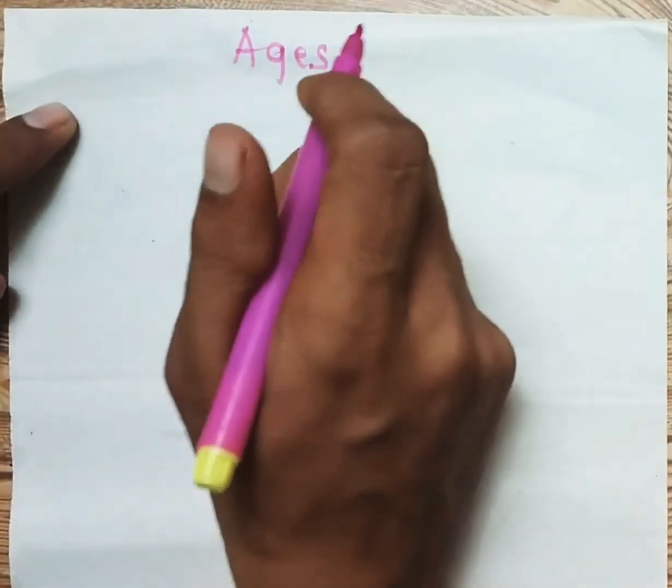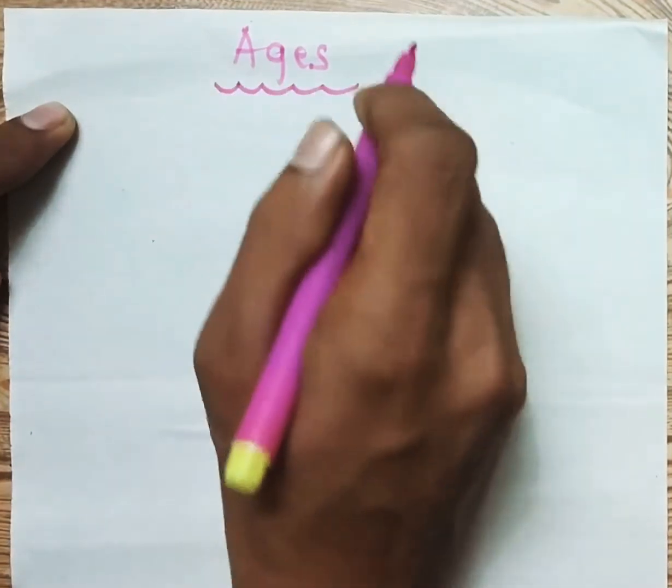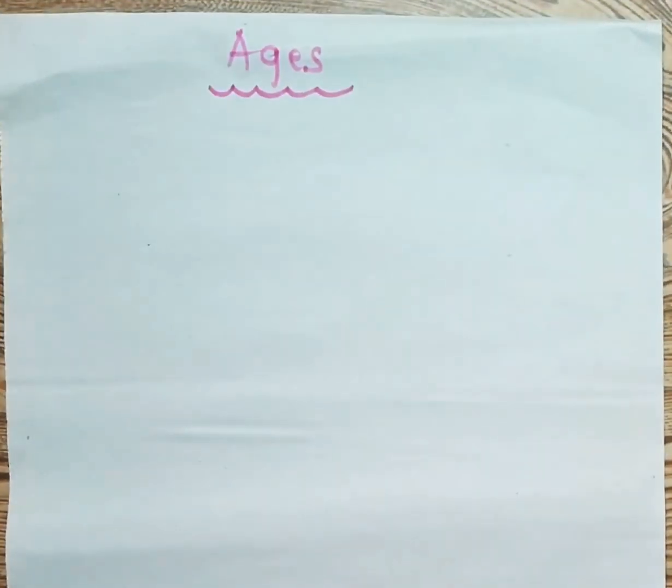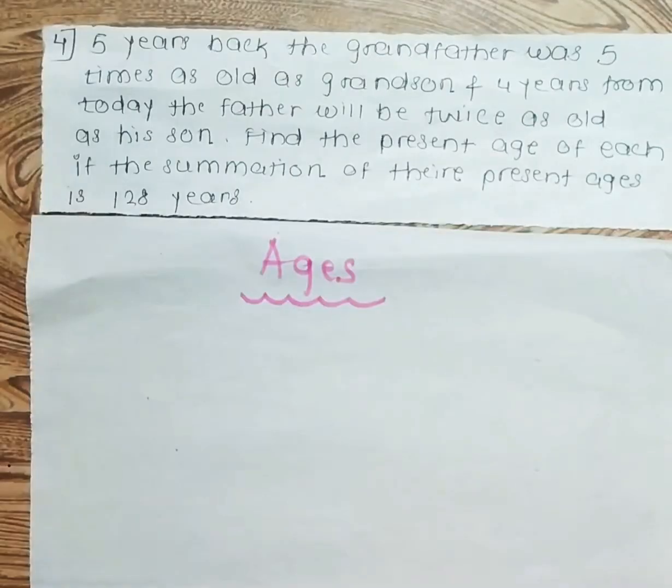Today I will take more examples on ages. We have to see more examples on ages. There are different kinds of examples which usually come in an exam, so we have to do more practice on problems on ages. Let's see the next question here.